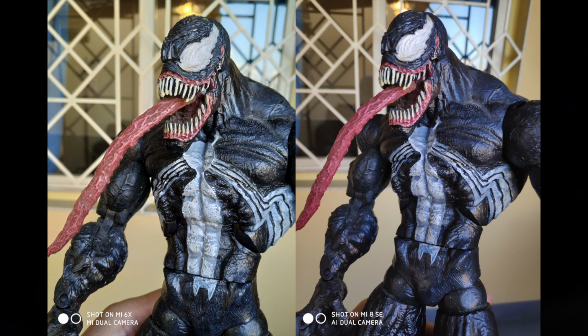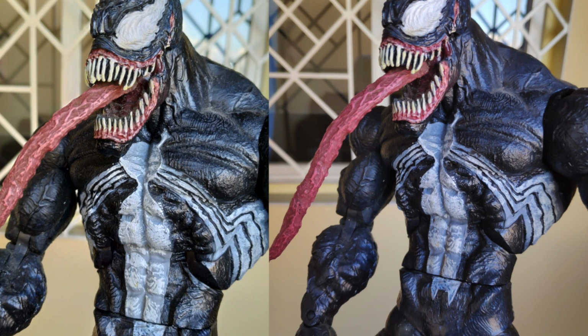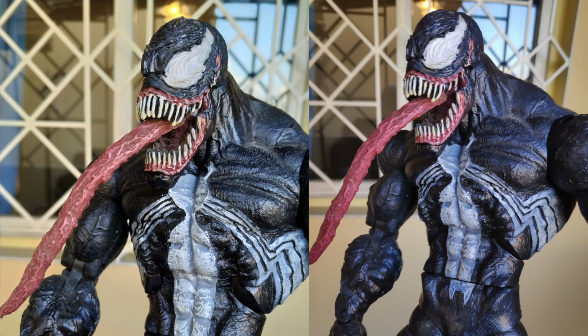Okay, here we go. Now the first thing that you're gonna notice here is the field of view from these phones. The Mi 8 SE has a wider field of view and can fit a lot of stuff inside a picture. But when it comes to sharpness and detail though, the Mi 6X is just leaps ahead here. You can really see the difference in texture. That is how good the sensors are in the Mi 6X.